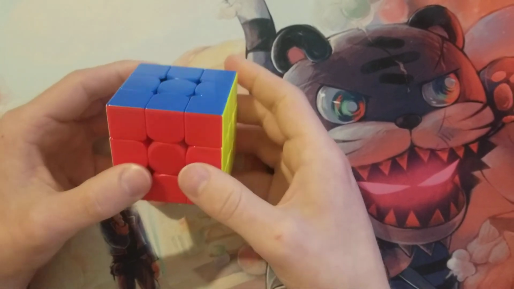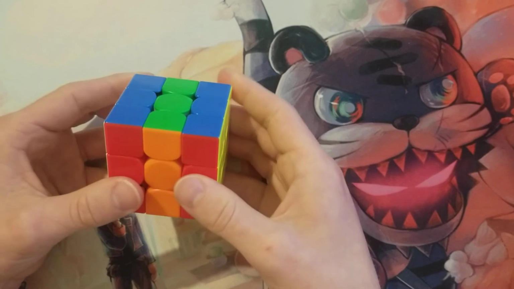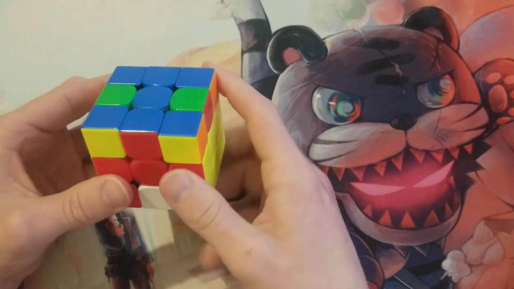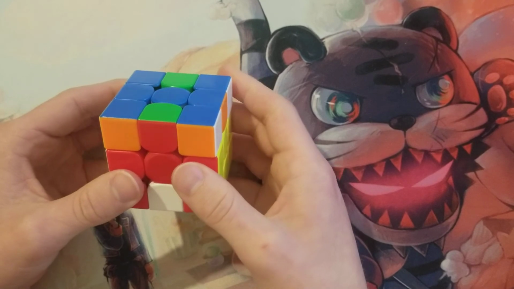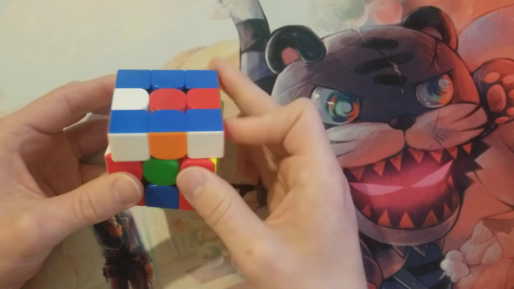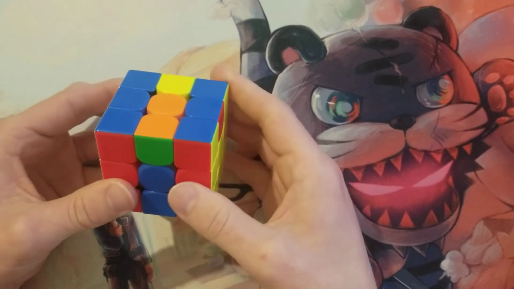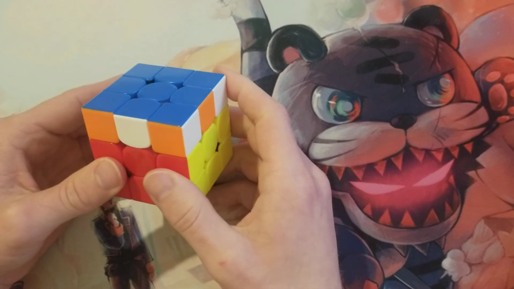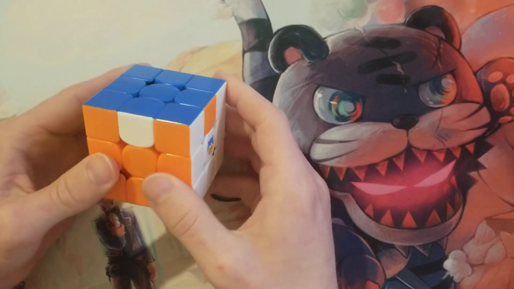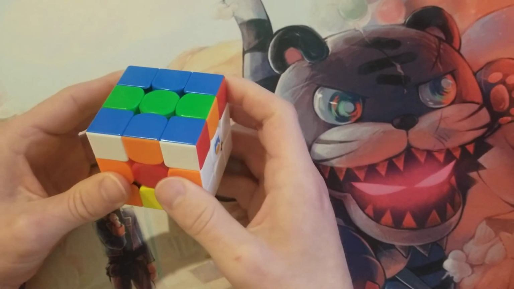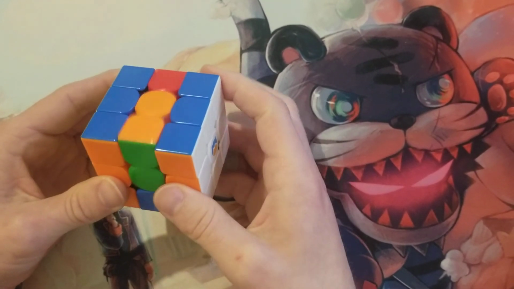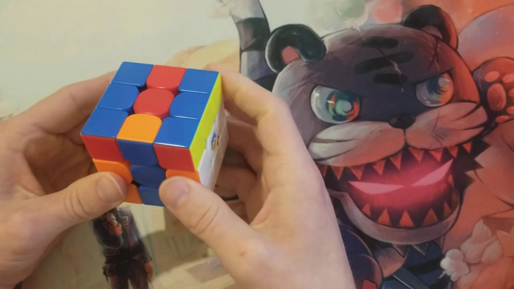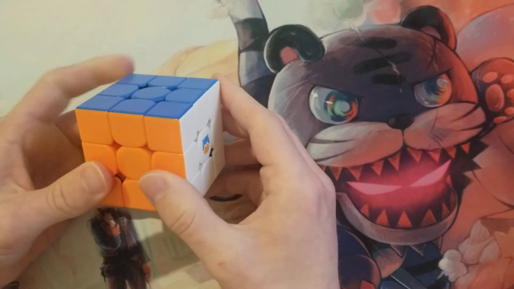So the full algorithm actually looks like this. M2, U, M2, U. Then you just kind of swap the numbers. So instead of doing an M2, we do an M prime, U2, M2, U2, and we're back to the case. So the full algorithm: M2 U, M2 U, M prime, U2, M2, U2, M prime.